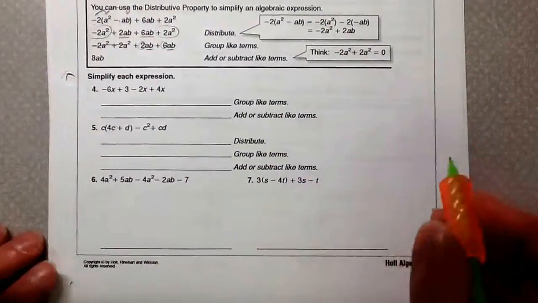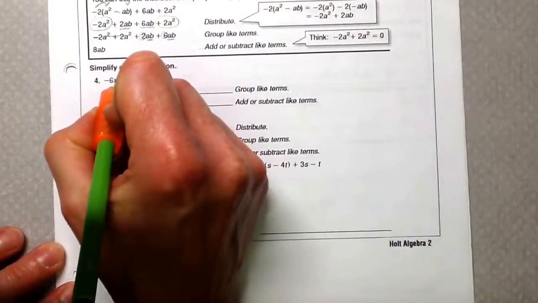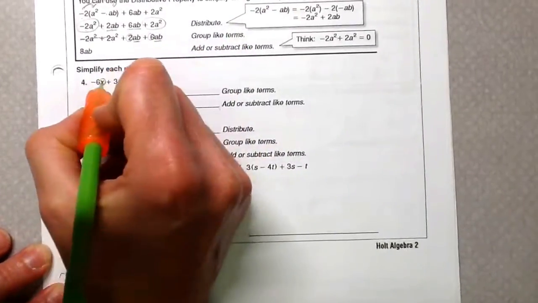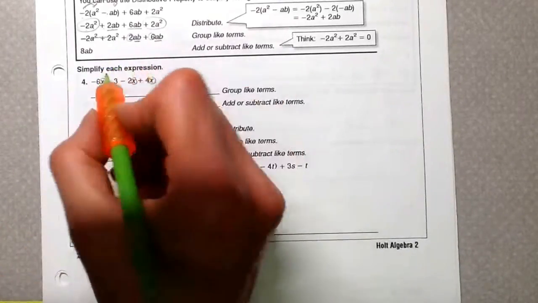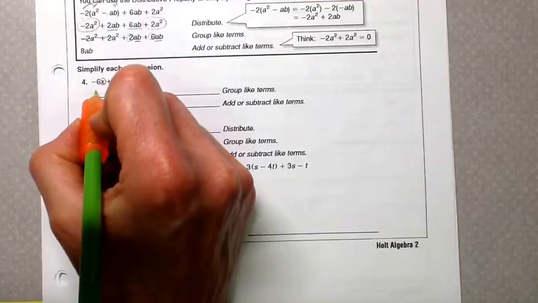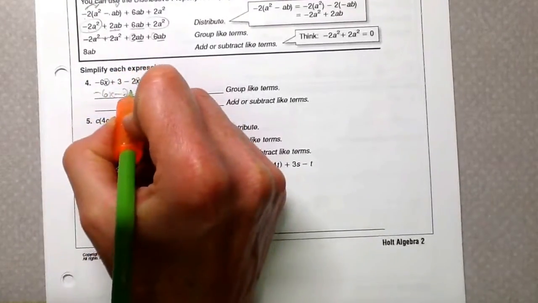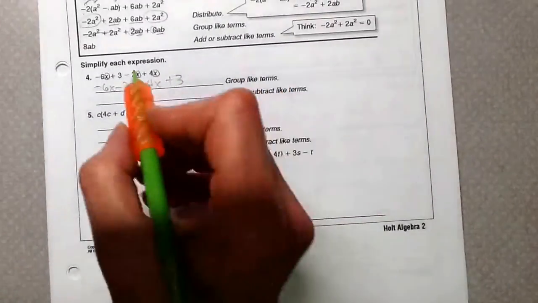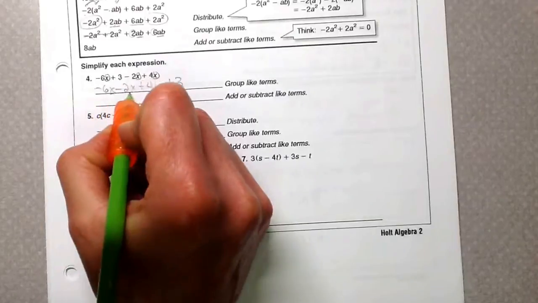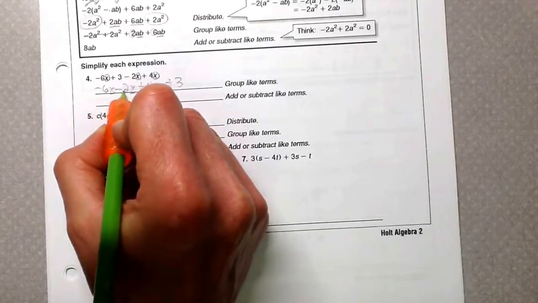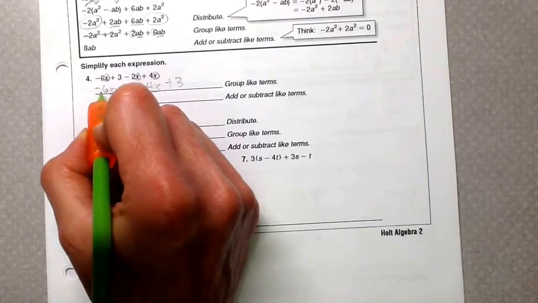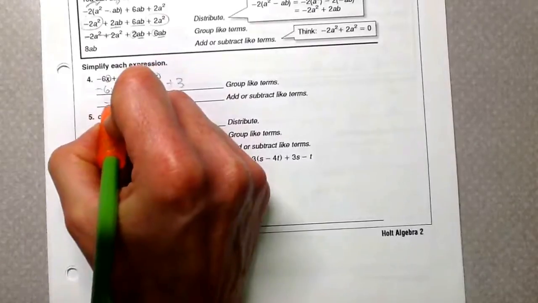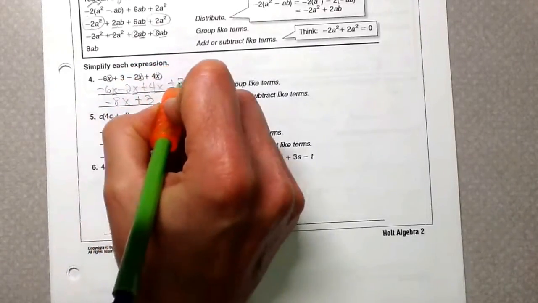Okay, so let's do a couple of examples here. I'm looking for like terms. So this has x to the first power, this has x to the first power, and this has x to the first power. So I'm going to group those together, so just write them next to each other. That's going to be negative 6x minus 2x plus 4x, and then I have that 3. So group like terms. All right, now since these are all like terms, we're just going to add the values that are in front, or the coefficients. So negative 6 minus 2 is negative 8, plus 4 is going to be negative 8x plus 3. We're going to just bring that down.